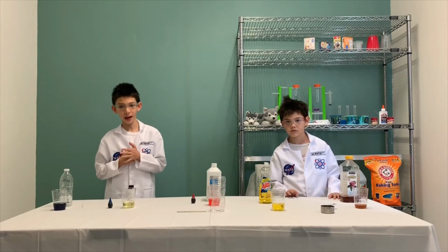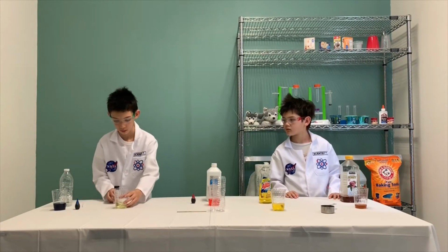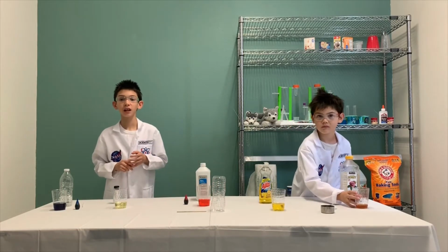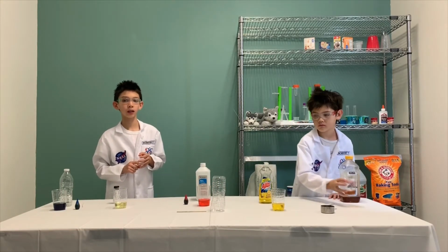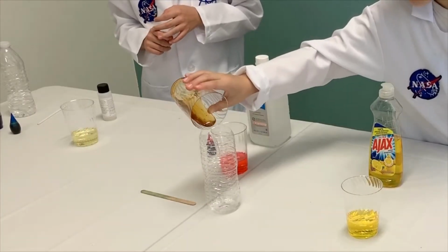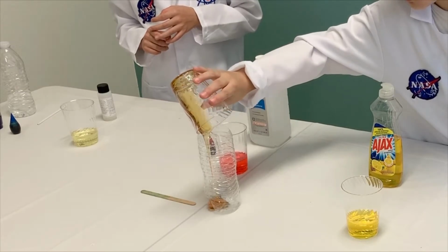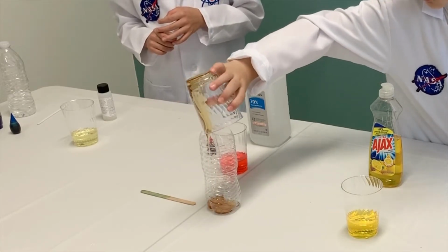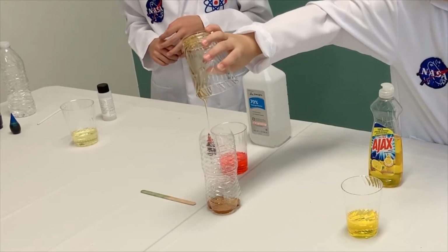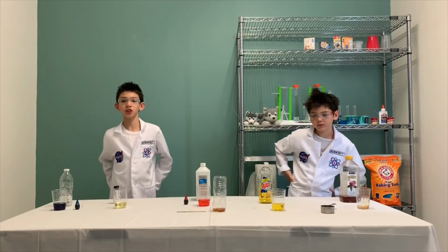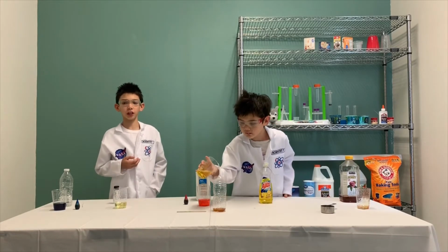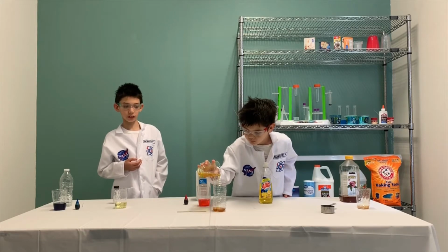Now we can start our tower. First, take your honey and put it in the container. Next, measure your dish soap and pour it slowly into the container. Try to pour it against the side of the container.